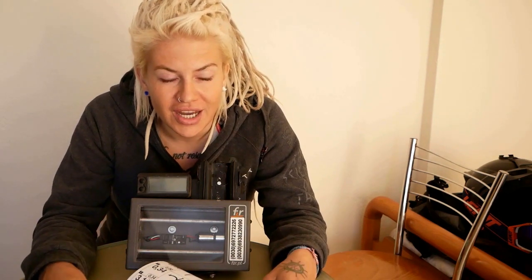Alright, so I think this pretty much covers it. I hope that made sense, and I hope this is going to help you figure out your own roadbook navigation, and hopefully go and try your first rally.